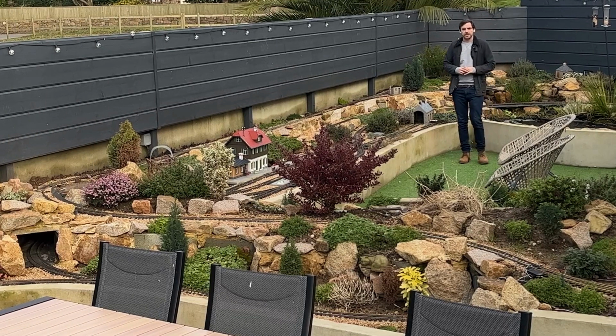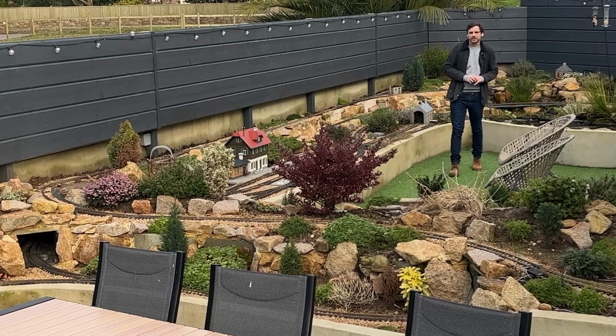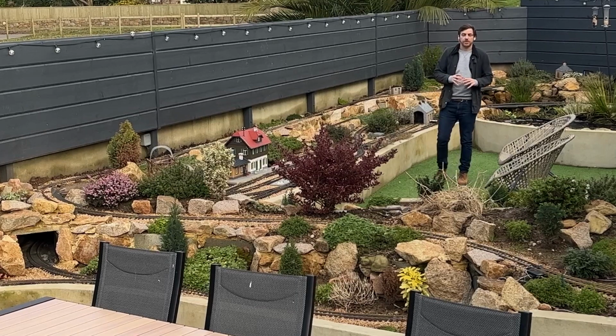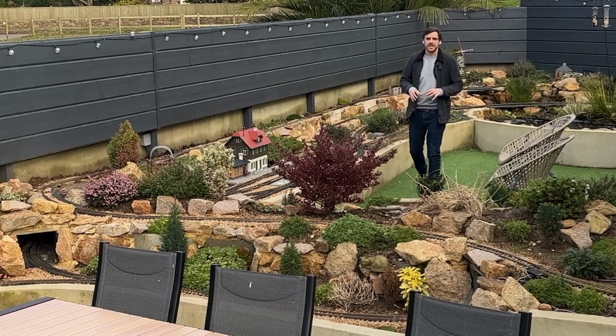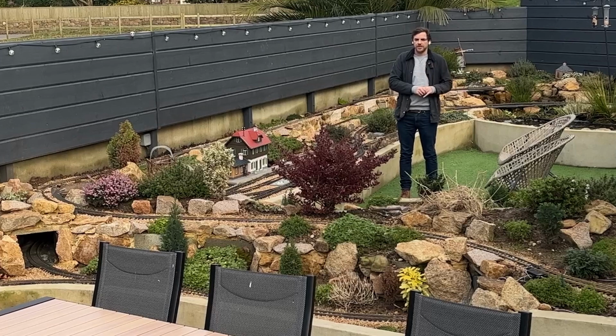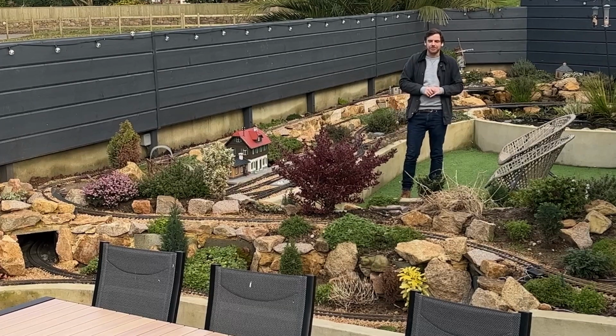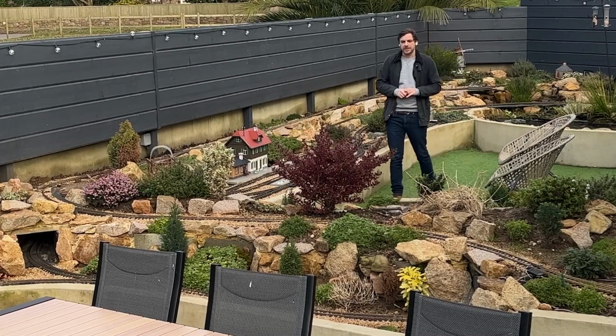Now, before we dig into the layout updates, I want to give you a very quick tour about the layout. I think one of the questions we get quite a lot on both Facebook and Instagram is how this all fits together. Although there's a track plan online, although the running shots I think give a pretty good tour, it's not always clear about where things go.